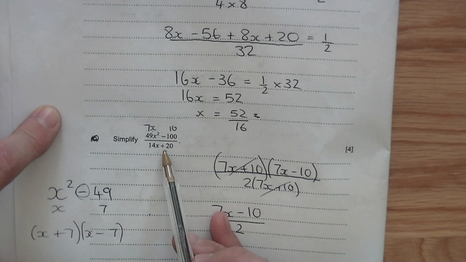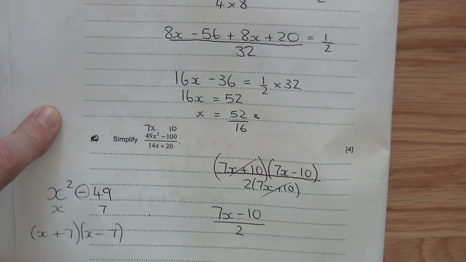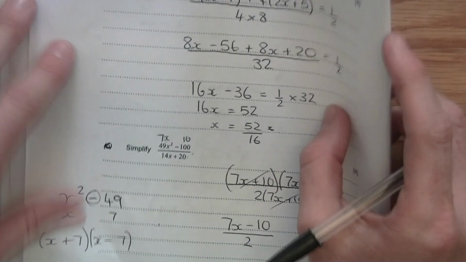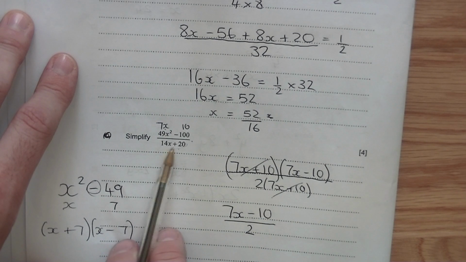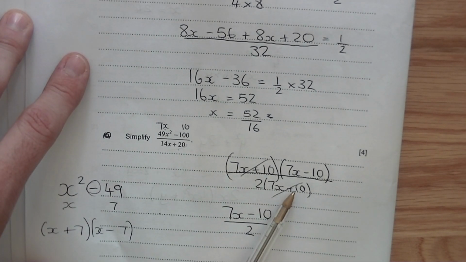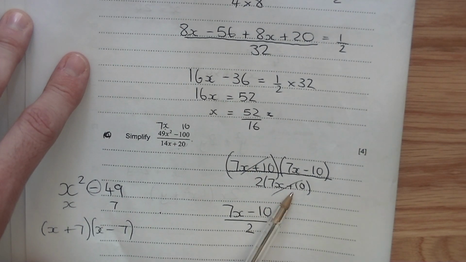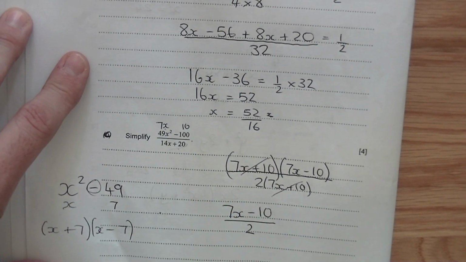But it's not a quadratic, it's not a difference of two squares. The only thing I can do there is just do what I did on that last kind of example back here, the single bracket, which is take out the biggest number or any letters I can. And in fact, all I can take out of 14x plus 20, the biggest number that goes into those is 2, and it leaves me with 2 lots of 7x plus 10. But you can see I've already then identified, I've got a bracket on the top, bracket times bracket, 2 times bracket, and these are the same bracket, so it can be cancelled to leave that.